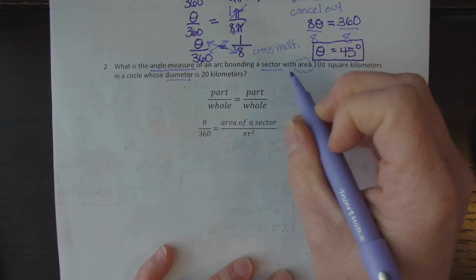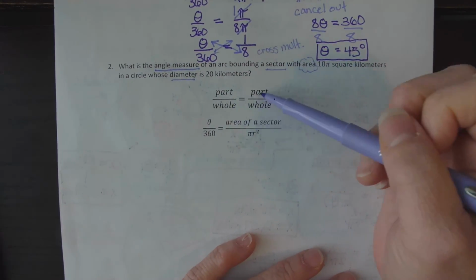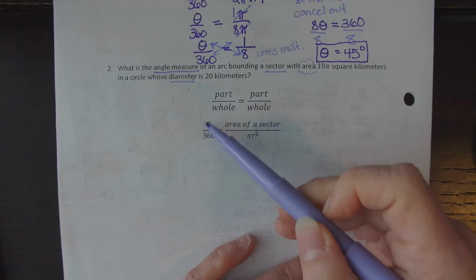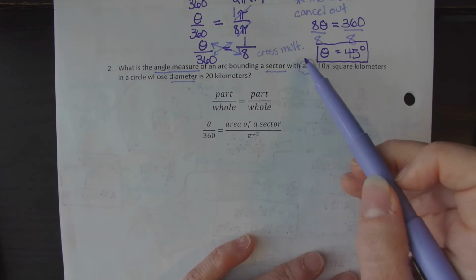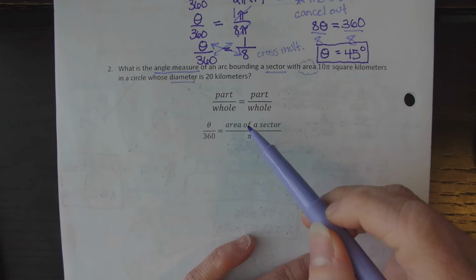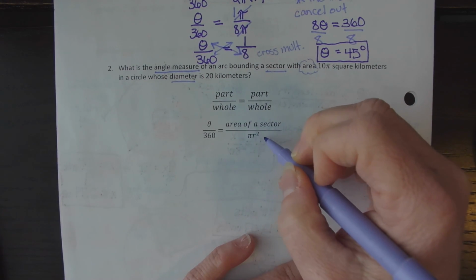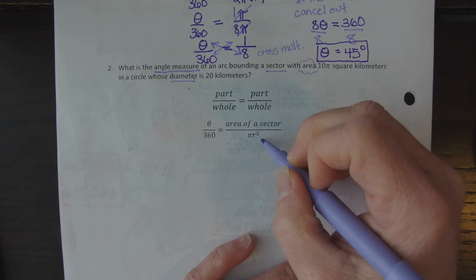So we're going to be dealing with area. So part over whole equals part over whole. The angle measure, that's the degrees, so I want to use this fraction. We're also dealing with sector area. So I'm going to do the area of the sector over the whole area of a circle. Area of a circle is pi r squared.